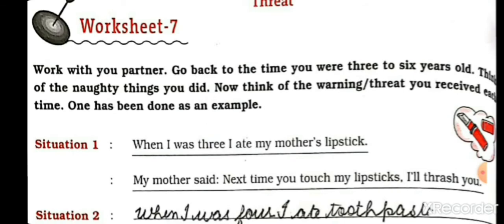Okay, when I was 3 I ate my mother's lipstick. और मामा ने क्या वार्निंग दी? My mother said, next time you touch my lipstick, I will thrash you. और नेक्स्ट टाइम अगर तुमने मेरी लिपस्टिक को टच किया ना, I will thrash you, I will punish you, I will slap you like this. Okay. Now students, you have to frame 4 situations. 4 situations बेटा आपको यहाँ राइट करनी है.